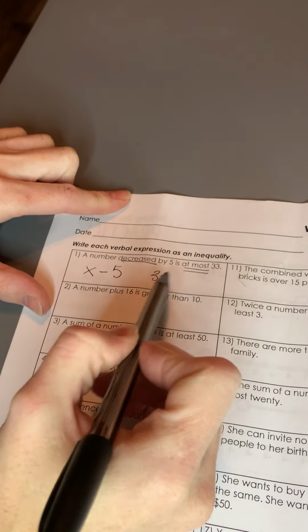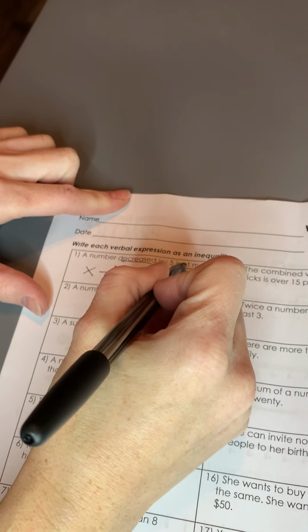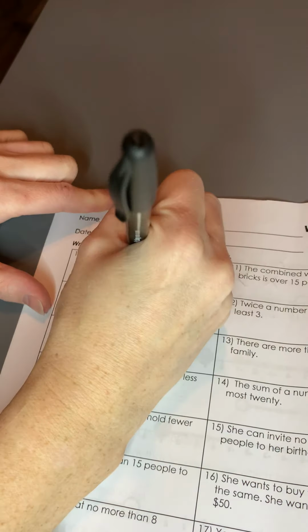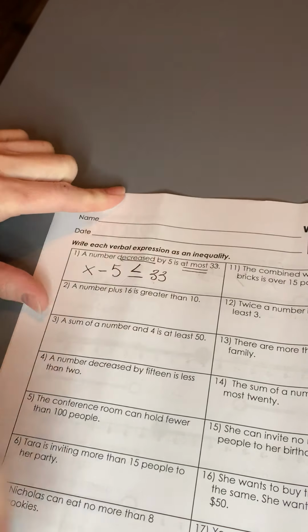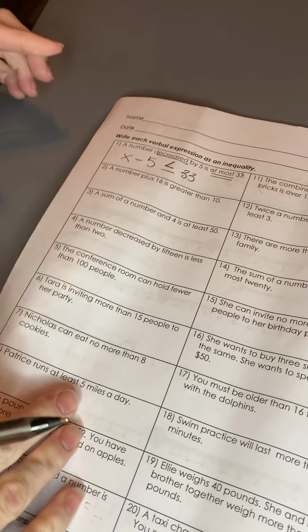So you have to think, can it be 33? Yep, so it's equals to. It's at most. So the biggest it's gonna be is 33. So you want less than or equals to. So that's what you're doing on this page.